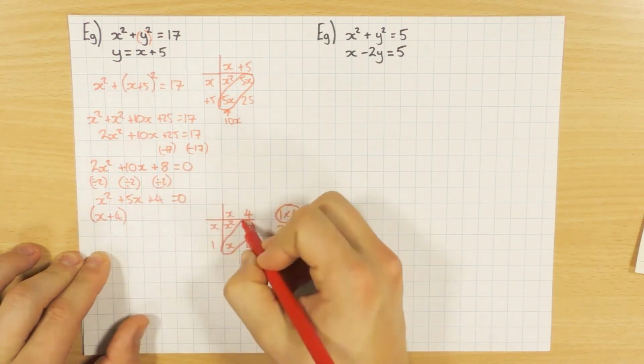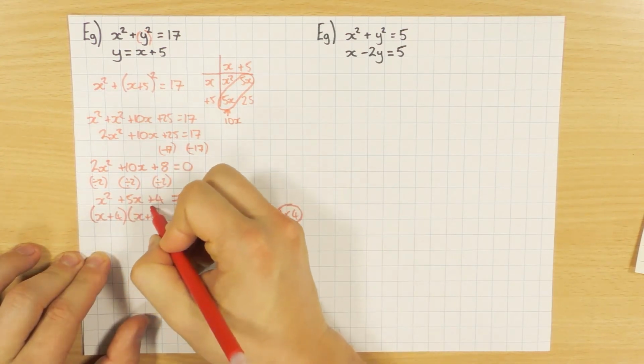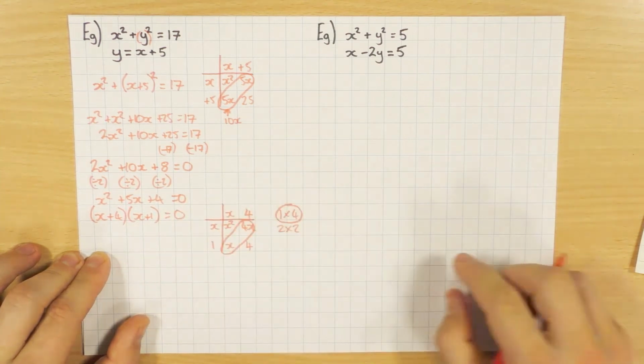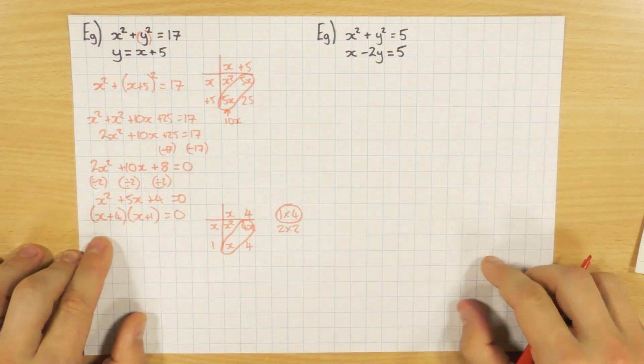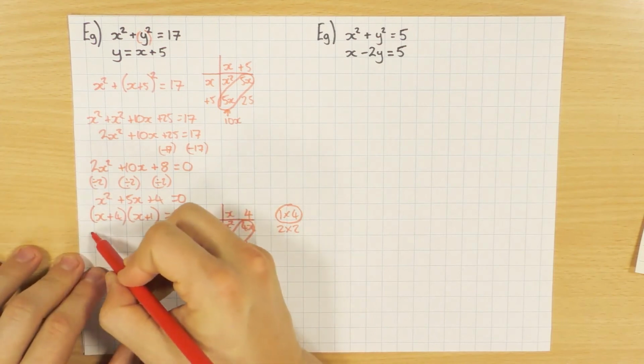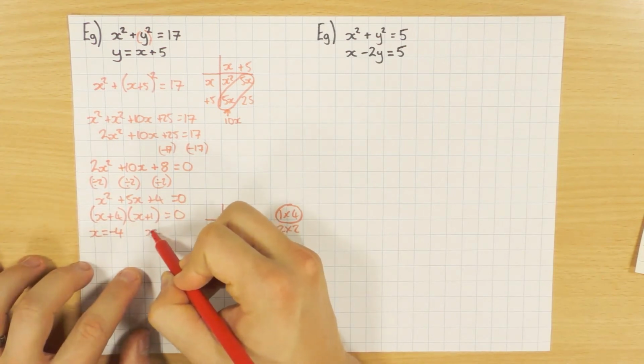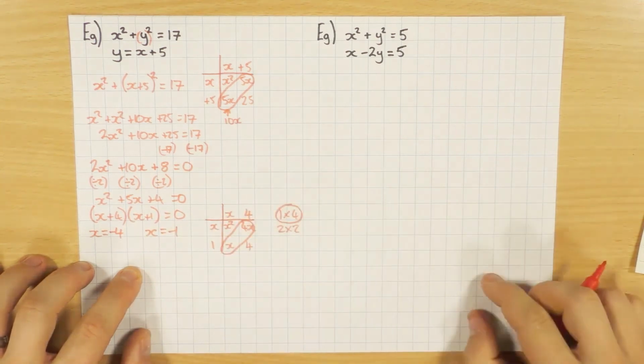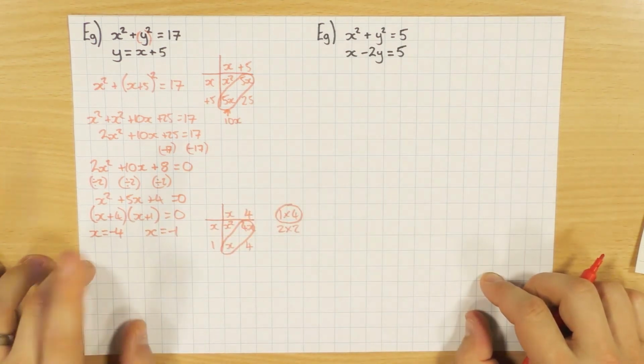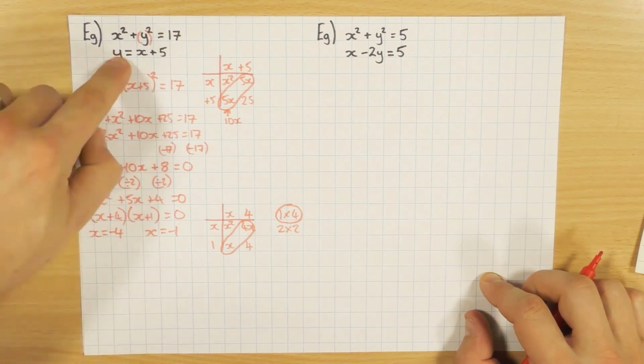So I have x plus 4 for one bracket, x plus 1 for the other bracket, and that's equal to 0. And just as before, I want to make this bracket 0, in which case x needs to be minus 4. I want to make this bracket 0, therefore x needs to be minus 1. Once you've got your values for x, we substitute it back in for here.